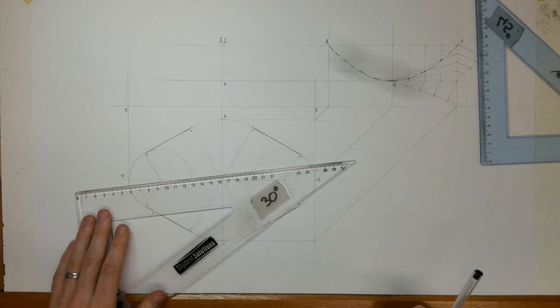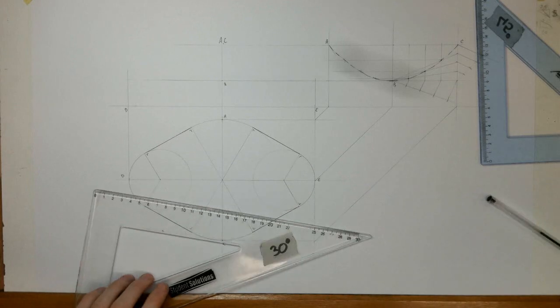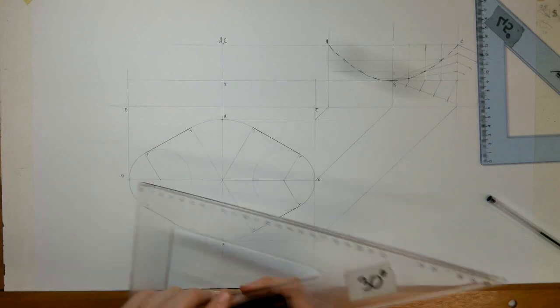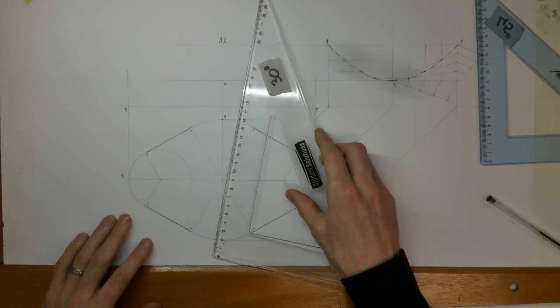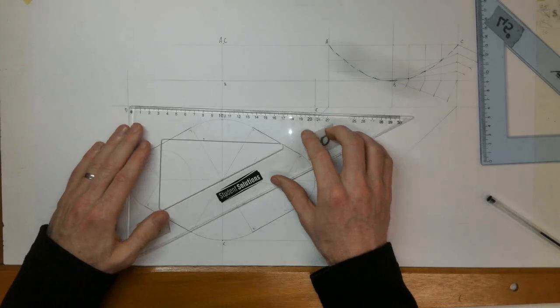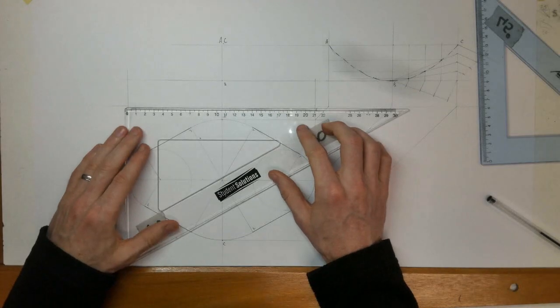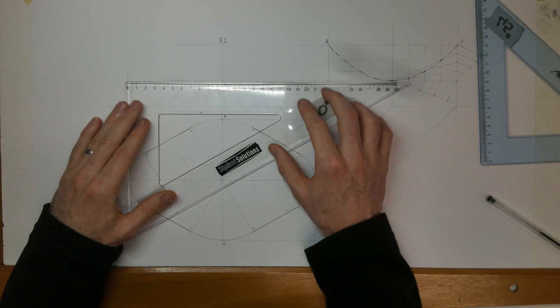Okay, so same as before, we want to divide it up. Actually, can we do this without the construction? That's 105.